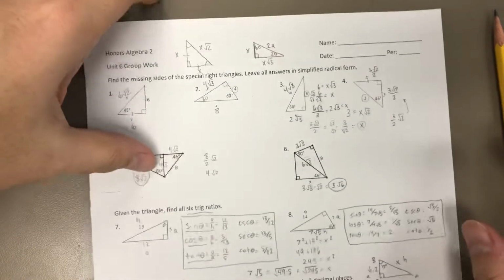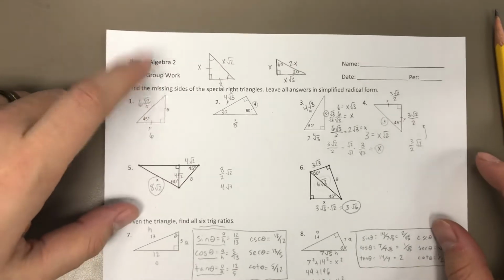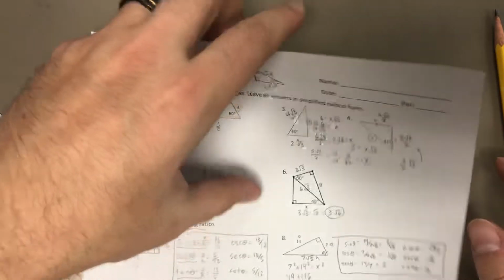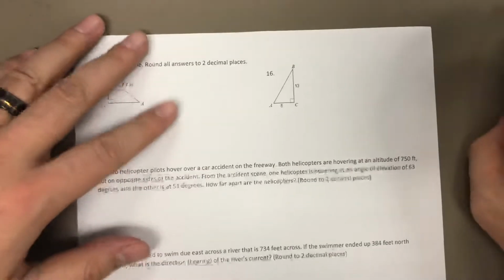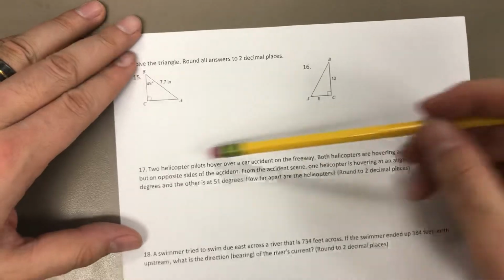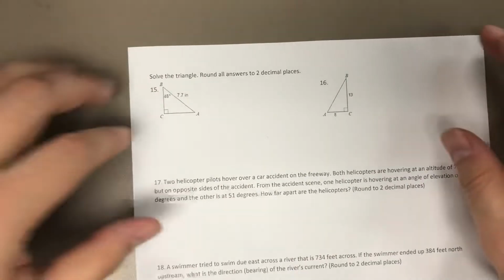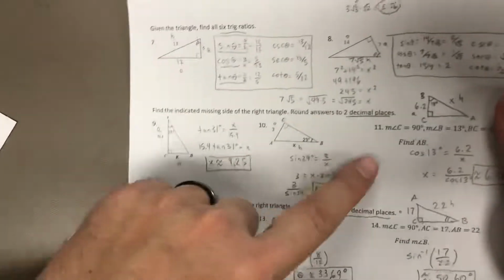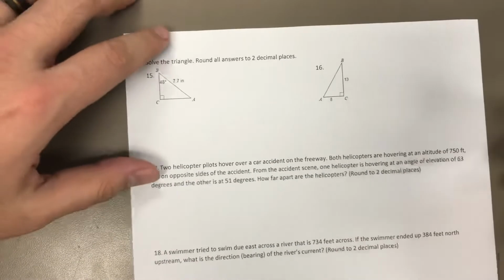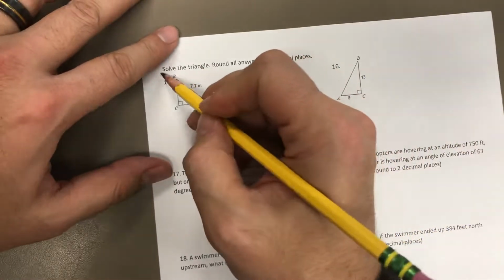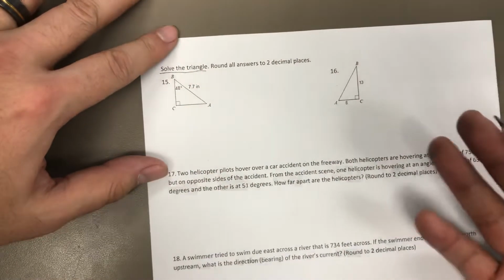We just finished up the first page of the Unit 6 group work on right triangle trigonometry. I'm going to flip the page and start working on the word problems and solving the triangle. Solving the triangle is just combining the last couple problems that we worked on, finding the side lengths and finding the angle measurements. Some of them are going to be kind of freebies, because when you're solving the triangle, you're finding every single side and every single angle.